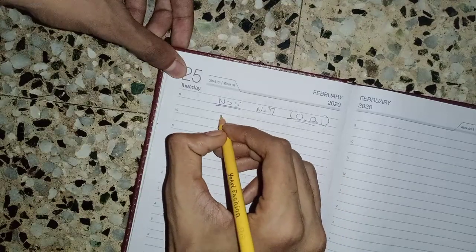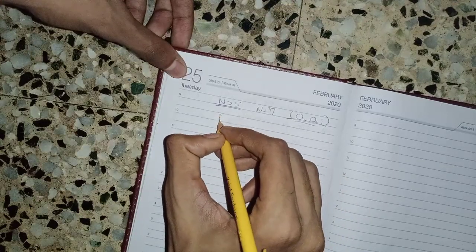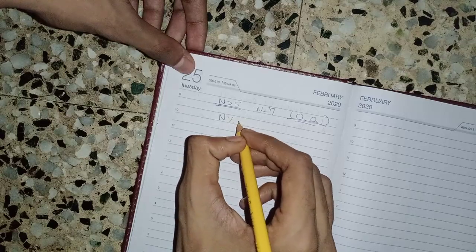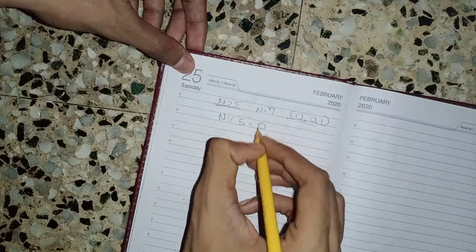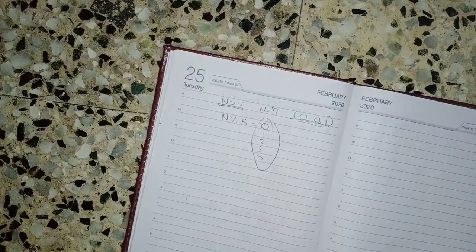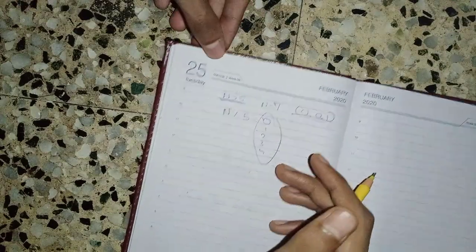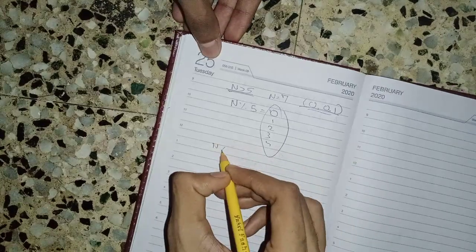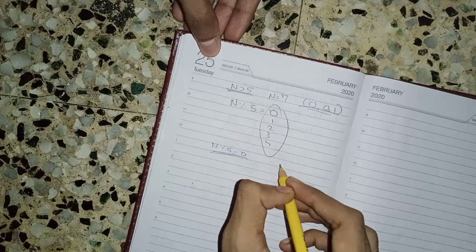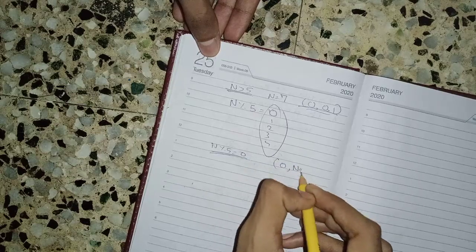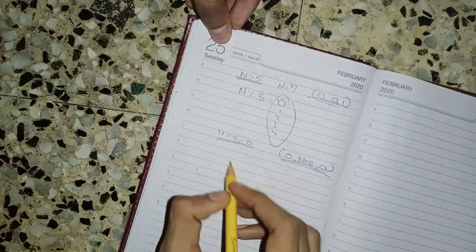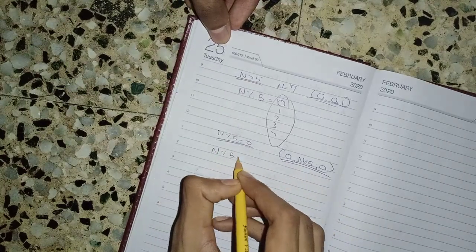Apart from this, for n greater than 5, we will have n mod 5 equal to 0, 1, 2, 3, or 4. I made an observation that whenever n mod 5 equals 0, the number will be divisible by 5. So I will directly print 0, n divided by 5, 0. Now consider n mod 5 equal to 1.